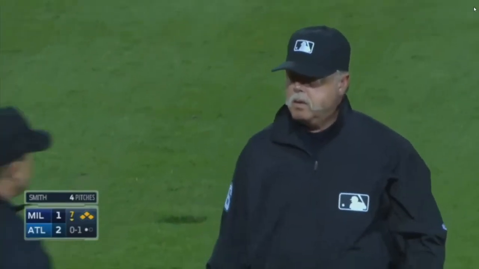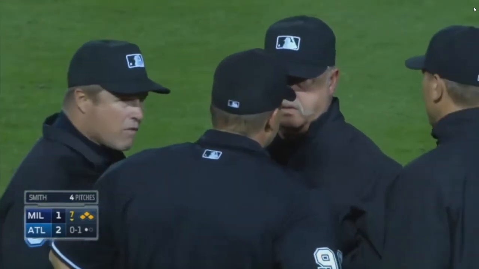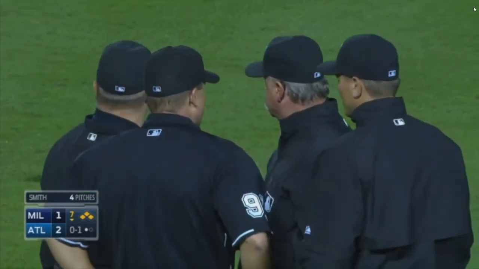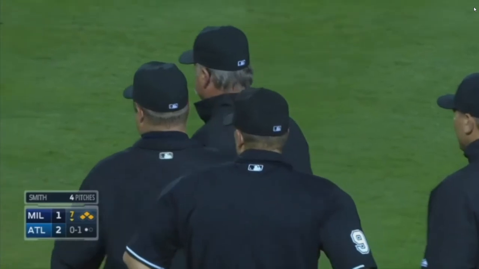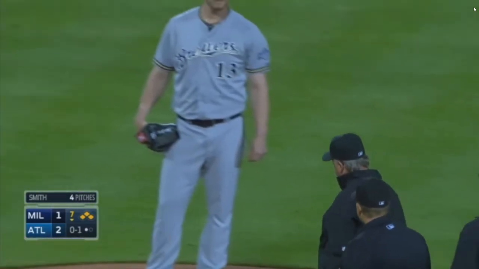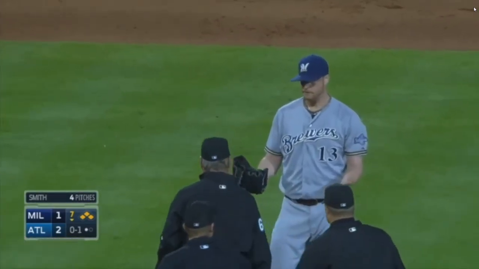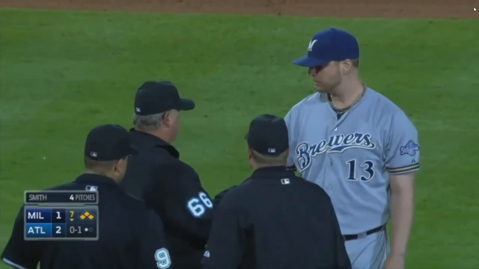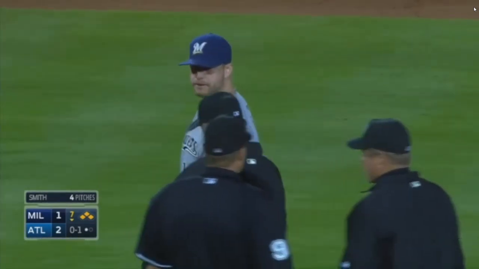Our umpire is going to go out and consult with the crew chief and the crew. And we've seen this in a number of situations where the umpires are getting together, which is great. So they get together, they go to the mound, they check his arm, and it has pine tar, and he is ejected.